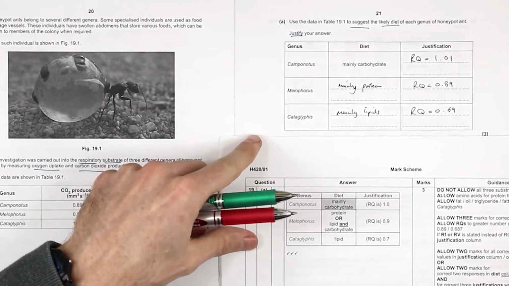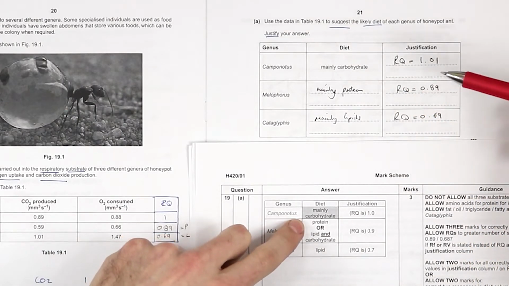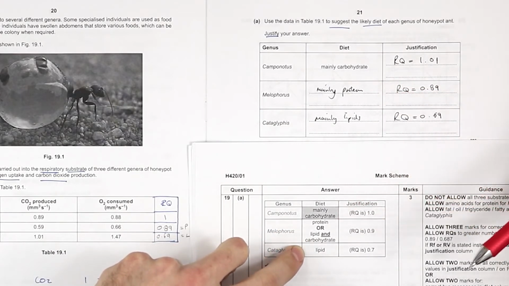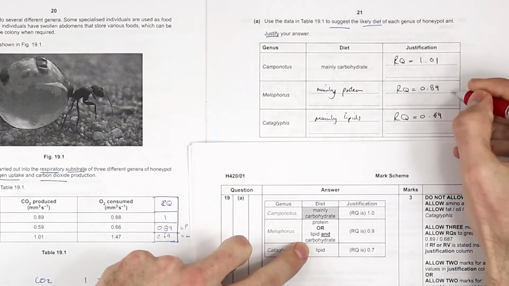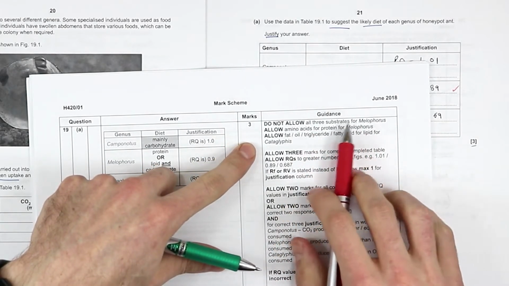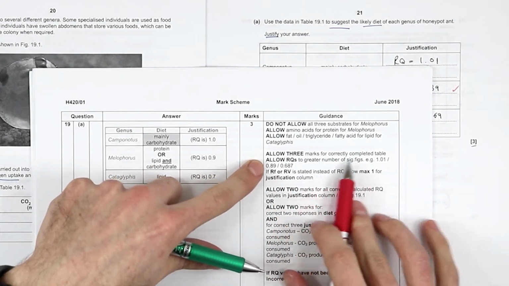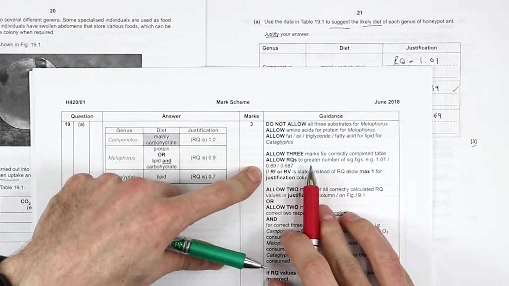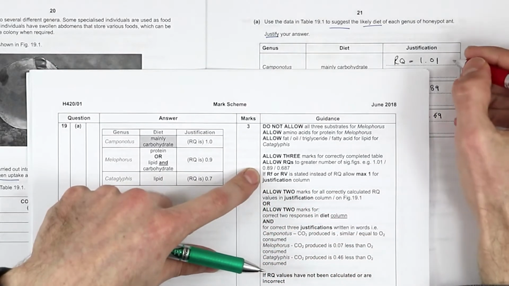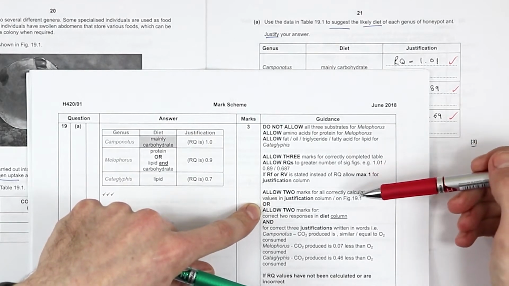Am I right, first of all, before I tell you what you're doing? Mainly carbohydrates. Protein or lipid and carbohydrate. RQ is 0.9. Okay, so I think this is fine. Mainly protein. And do not allow all 3 substrates. Allow amino acid for protein. Allow fat, oil, triglyceride, fatty acid, or lipid. 3 marks for completed table. Allow RQs to a greater number of significant figures, e.g. this, and this. So they are accepted. 2 marks for correctly calculated RQ values in justification column.